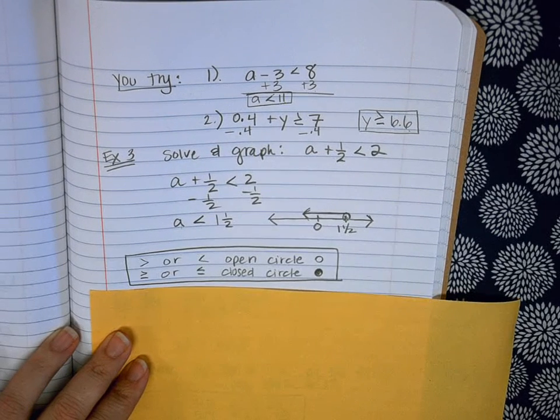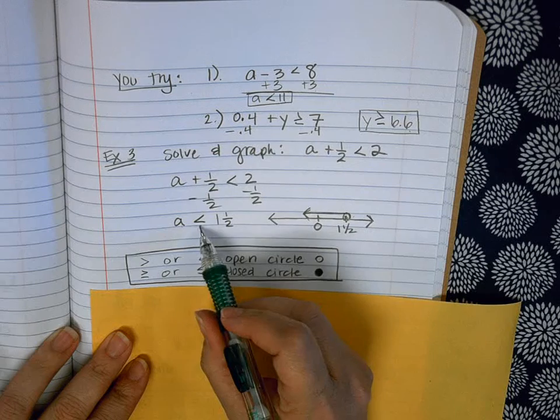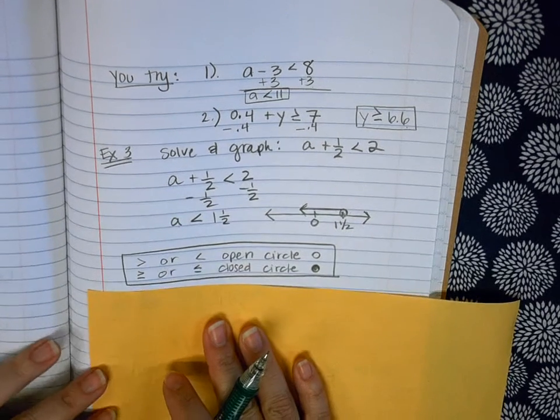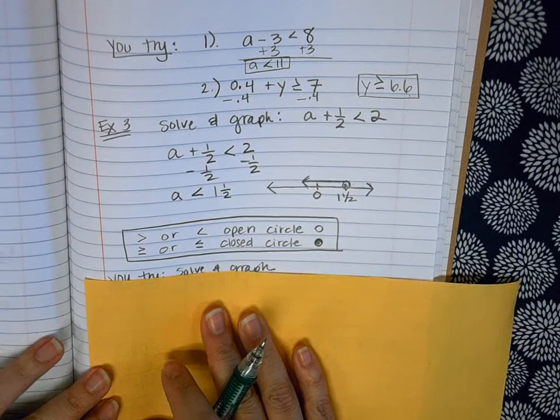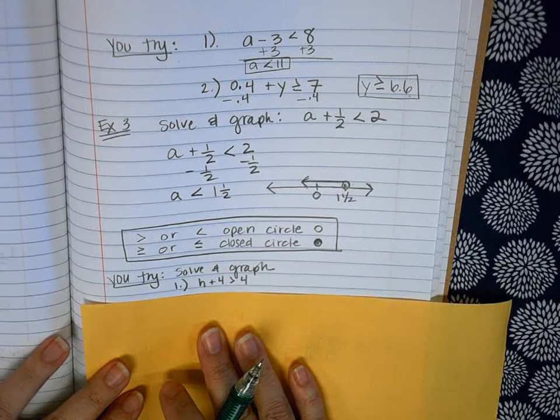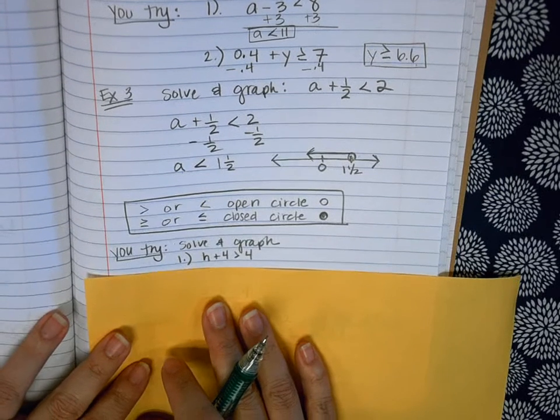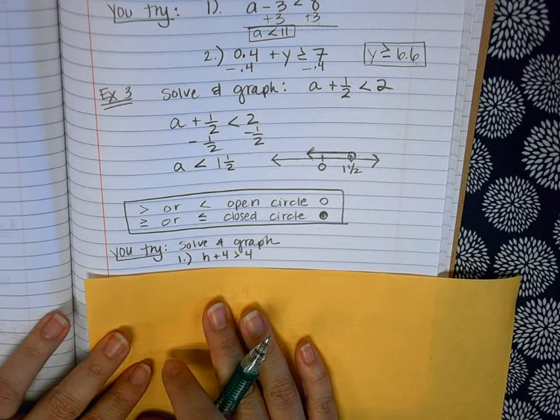Is that an open circle? That's open because we don't have a line under this for equal to. Okay? All right. So you guys try one of these. You have to solve it and then sketch a little number line and graph it. So h plus 4 is greater than 4.